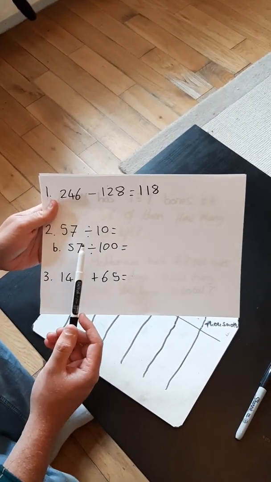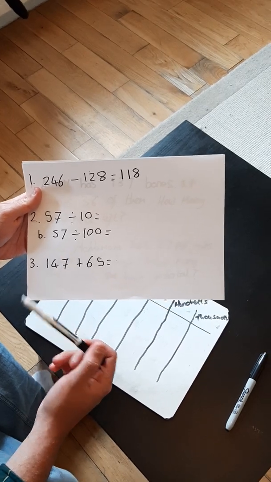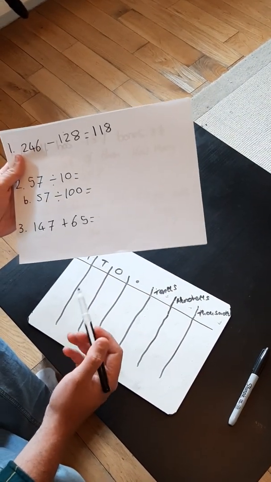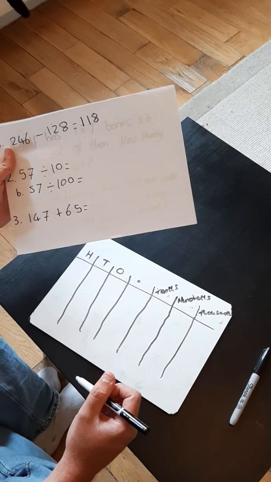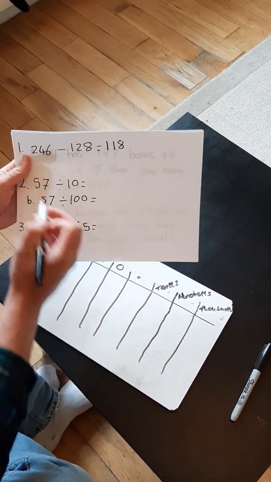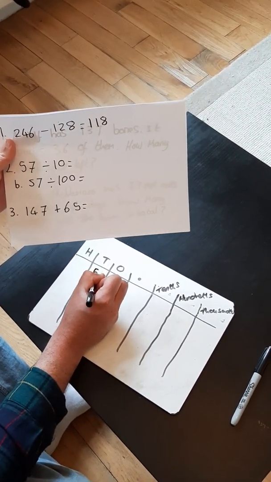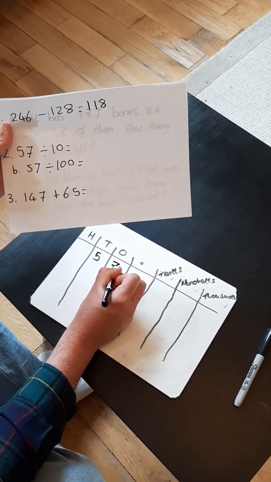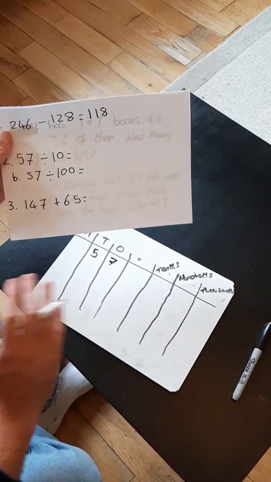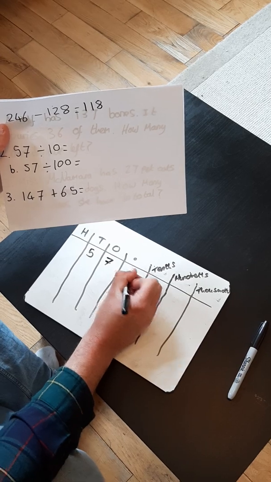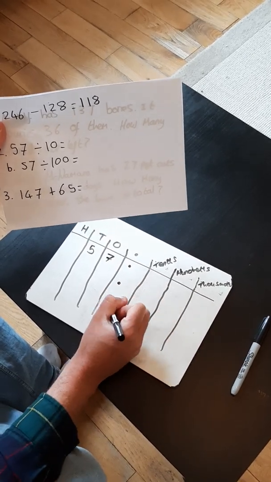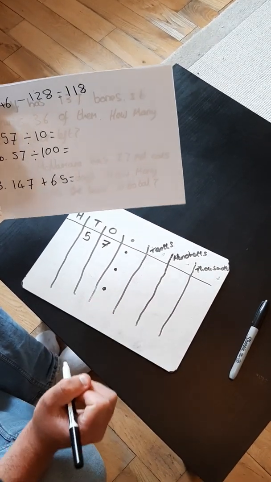Okay, so the next question, 2a and 2b. We've got 57 divided by 10 and 57 divided by 100. The first thing I do is I get myself a place value chart. And we know that we've got 5 tens and 7 ones. Now our decimal point never moves. So our decimal point will never ever move. It will stay where it is.